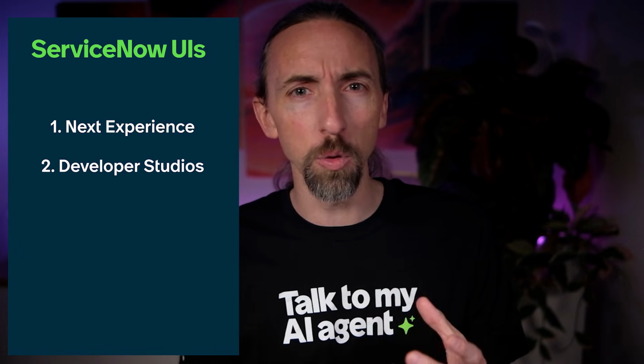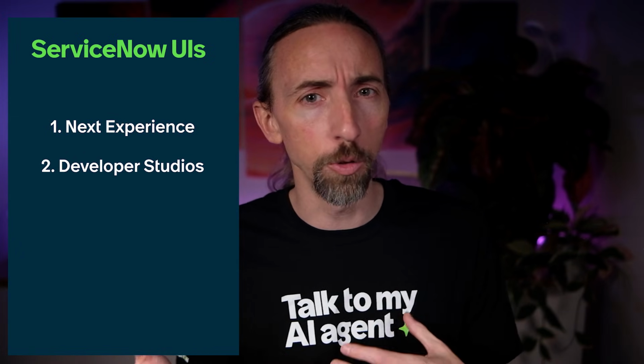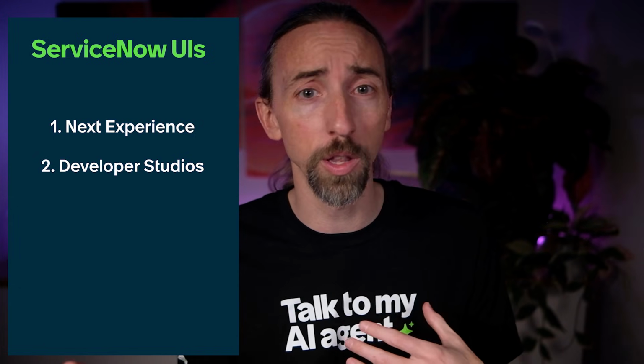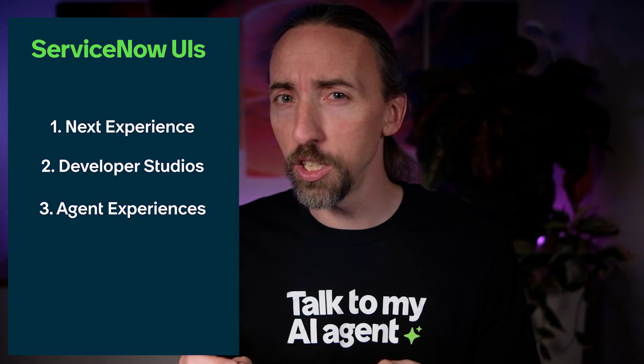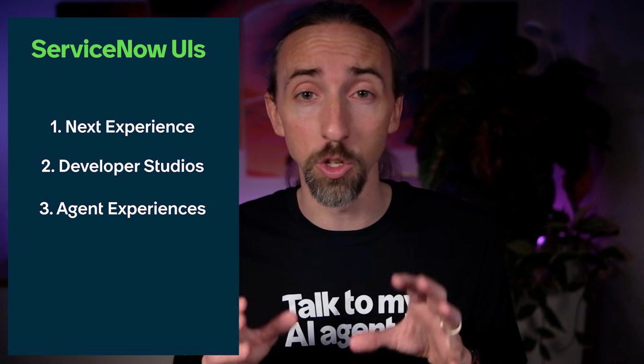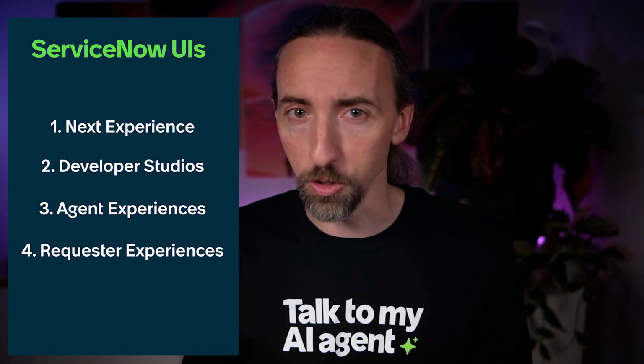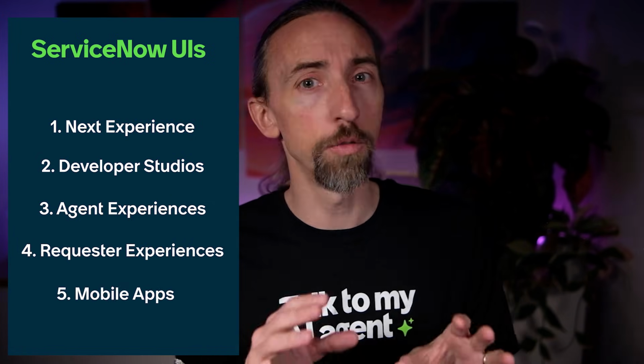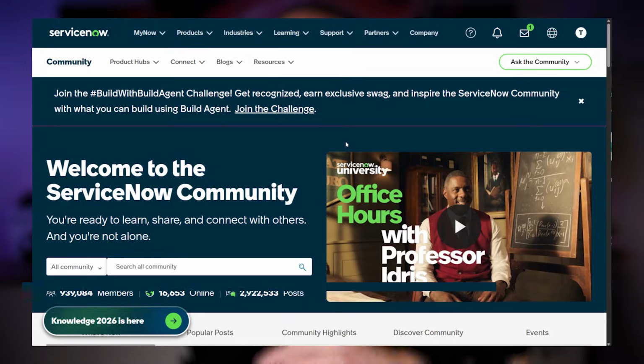So that's the ServiceNow UI landscape. You'll land in Next Experience, but you'll do most of the work in one of the studios, Creator Studio, ServiceNow Studio, or the IDE. You might build agent experiences using Workspaces and UI Builder, create requester experiences with Service Portal, or develop mobile apps. And one more tool to add to your toolkit, the ServiceNow community.